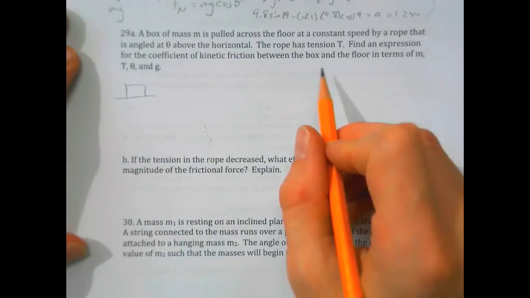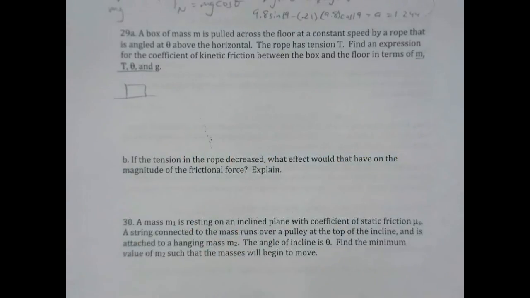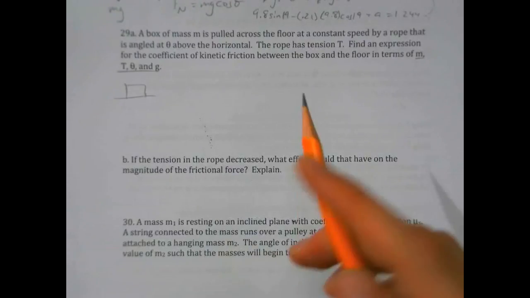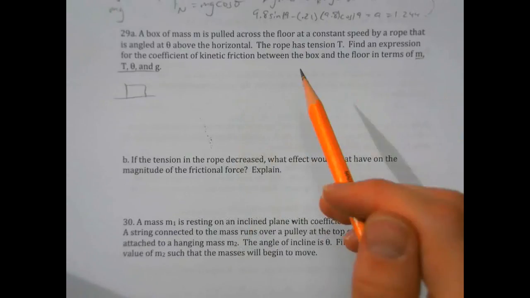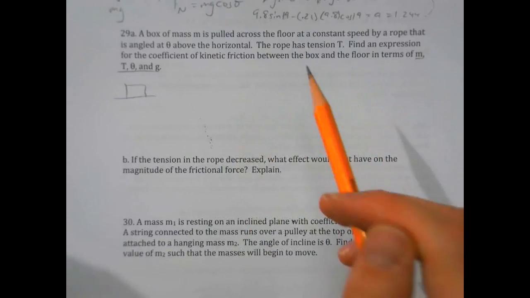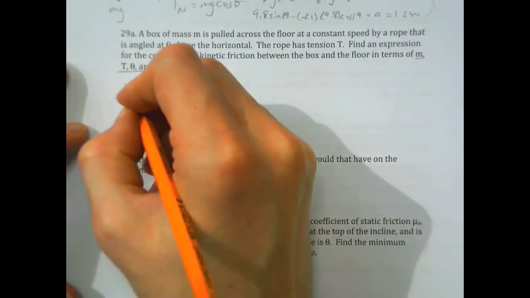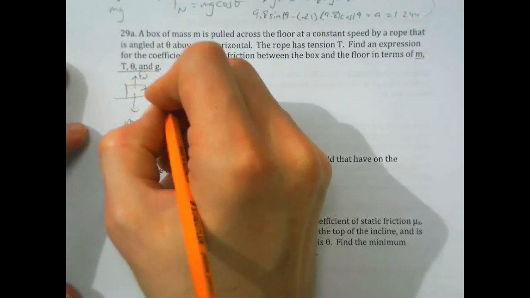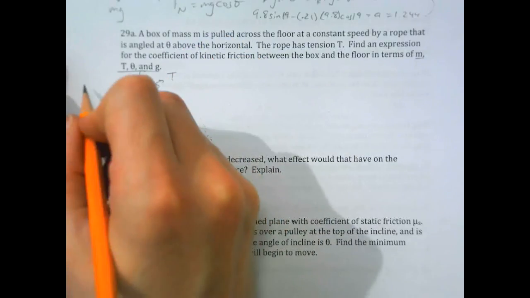Especially on the AP exam, when you see a problem like this, make sure your answer is in terms of those variables. Sometimes you'll be able to get an answer in terms of other things that aren't given in the problem, but don't give that as part of your answer. Also, make sure you use the variables given. If there's an m1, don't write it as just m, because you can lose points for that. So we have gravitation, normal force, tension at an angle theta, and kinetic friction.